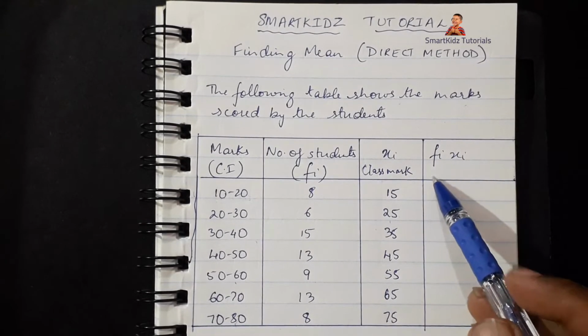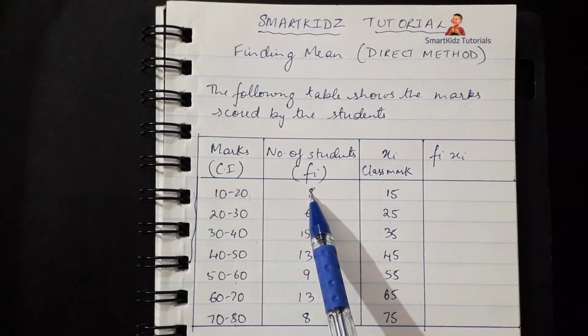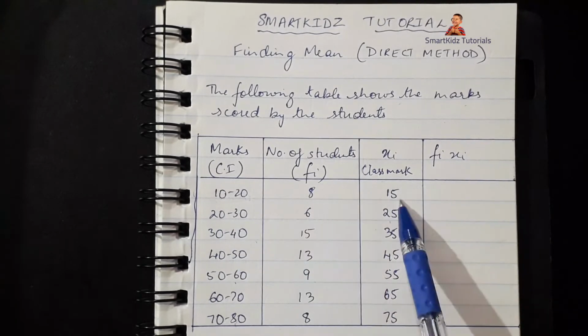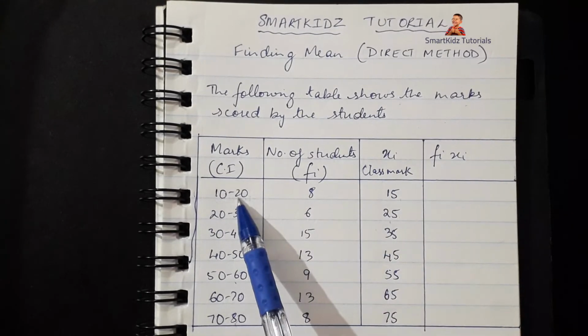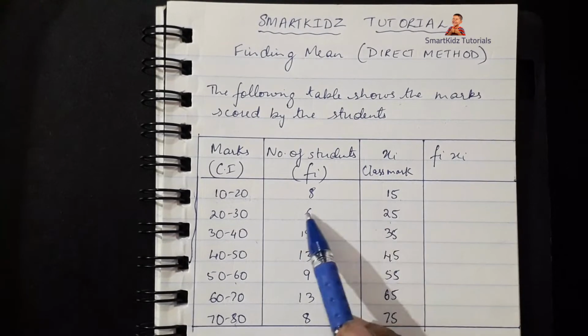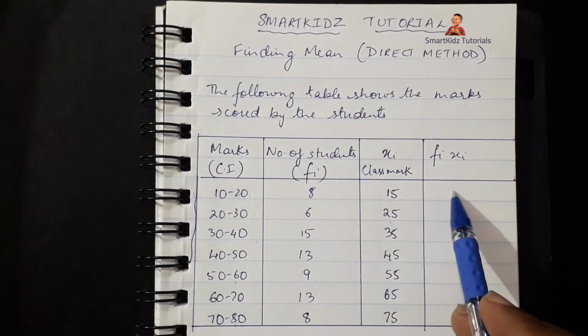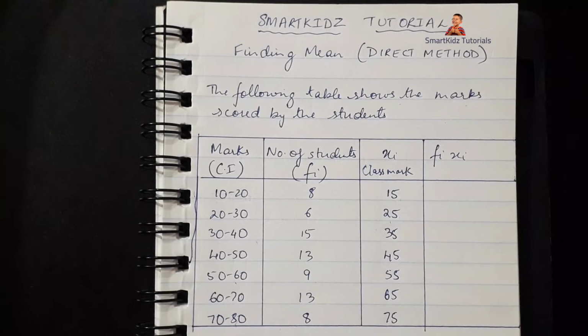Next, what we need to do is multiply the frequency of that particular class interval with the class mark of that same class interval. So we have 8 into 15, 6 into 25, and we need to write it over here, fi into xi.